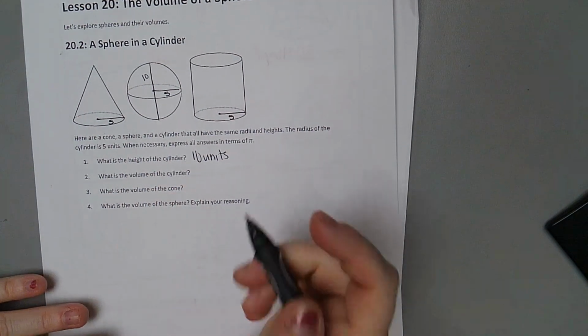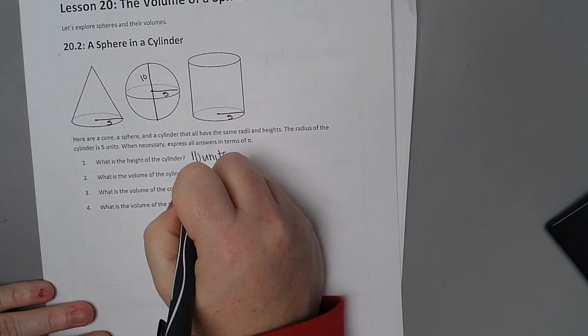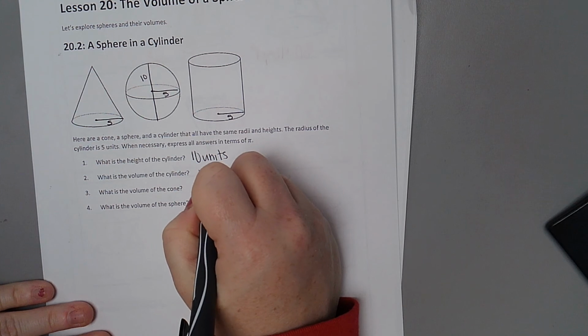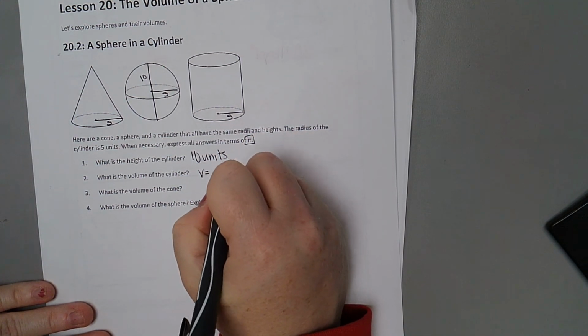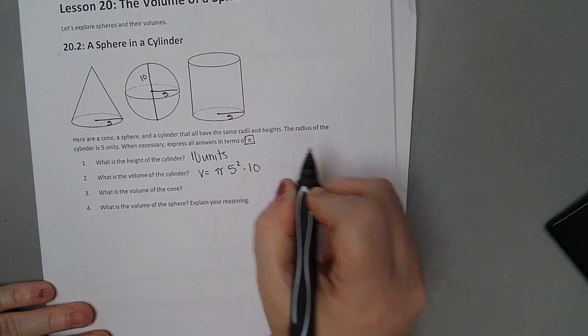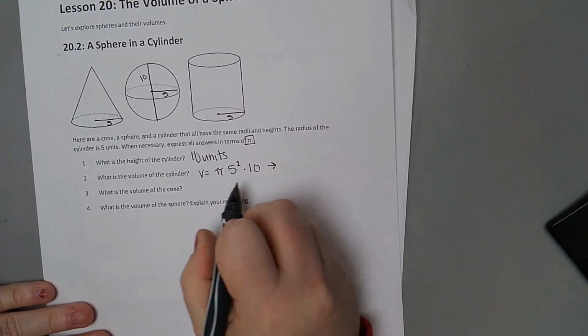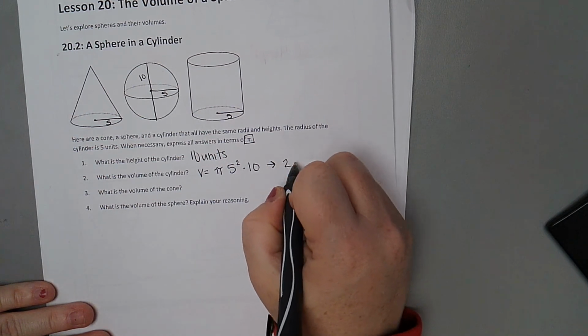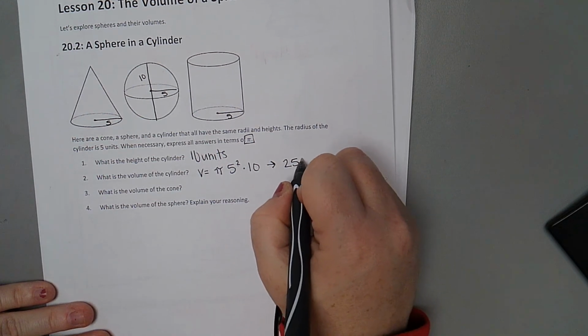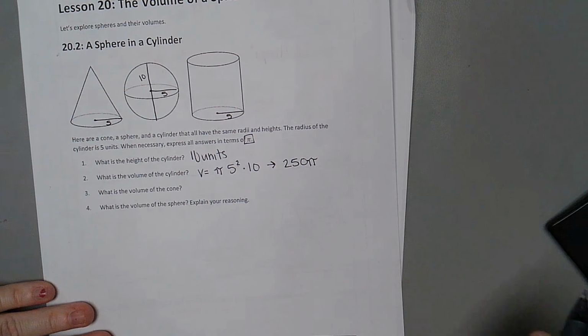Volume of the cylinder. Well, remember the volume of the cylinder is pi r squared times h. We're going to leave it in terms of pi. So 5 squared times 10. Well, 5 squared is 25, times 10 is 250. So the volume is 250 pi.